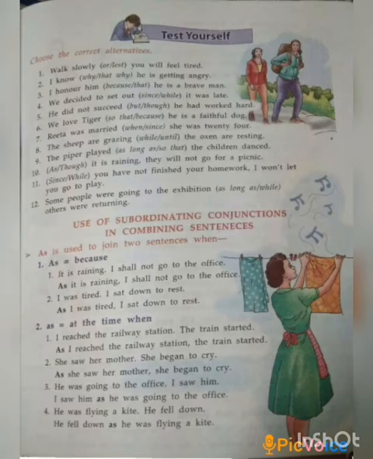Below that, use of subordinating conjunctions in accompanying sentences. So which are they? As is used to join two sentences when as is equal to because, and second, as is equal to at the time of when. So we can see one example. First one, it is raining, I shall not go to the office. As it is raining, I shall not go to the office. So understand the difference between the first and the second sentence.